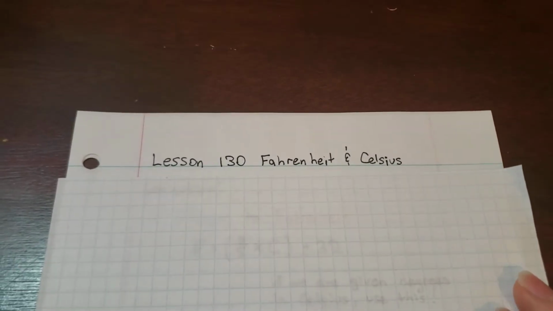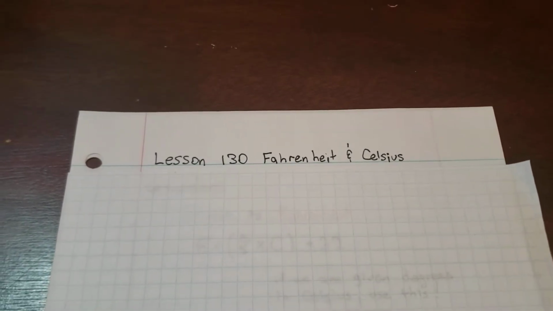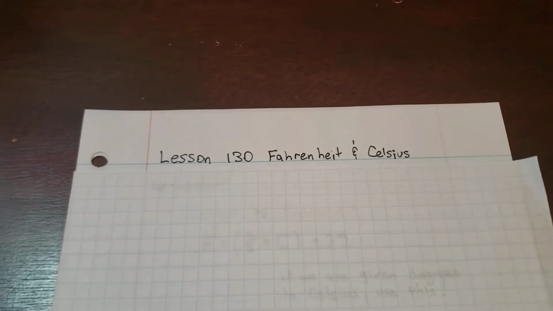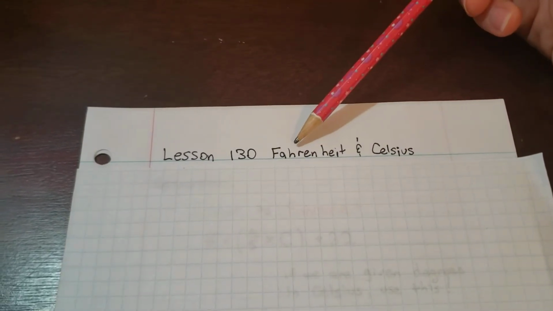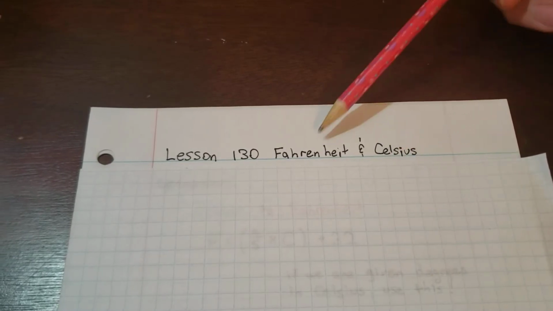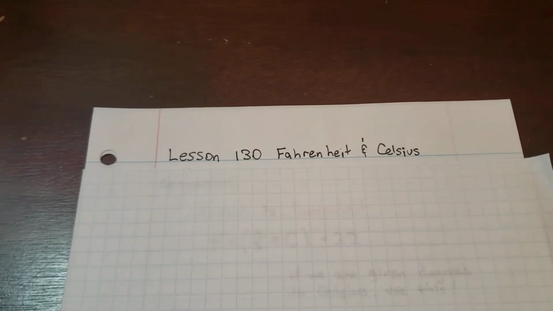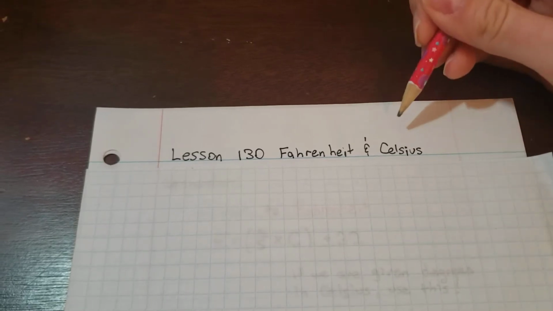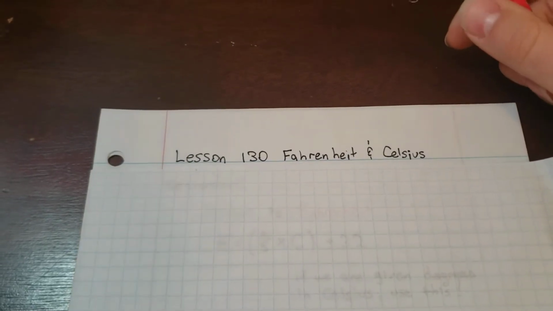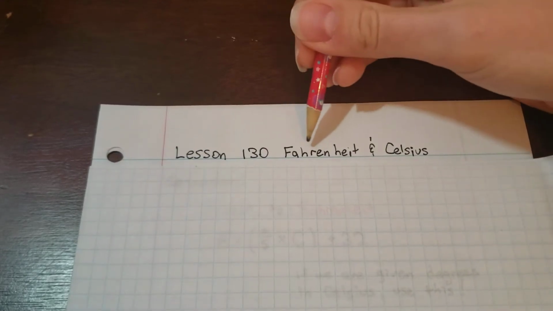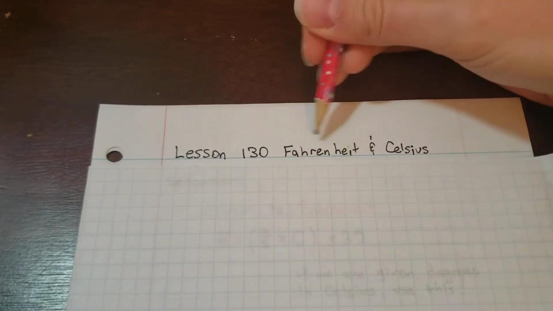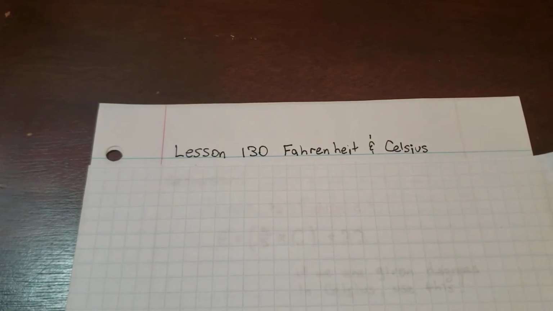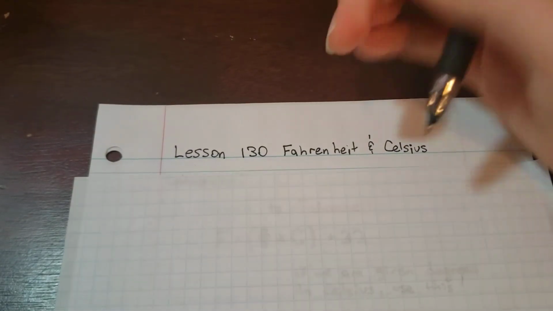We have lesson 130, Fahrenheit and Celsius. What we're going to be doing today is we're going to convert between Fahrenheit to Celsius and Celsius to Fahrenheit. These are two ways to measure temperature. And again, just like we learned yesterday with customary and metric units, here in the United States, we're one of the only countries who use Fahrenheit, and everyone else uses Celsius.